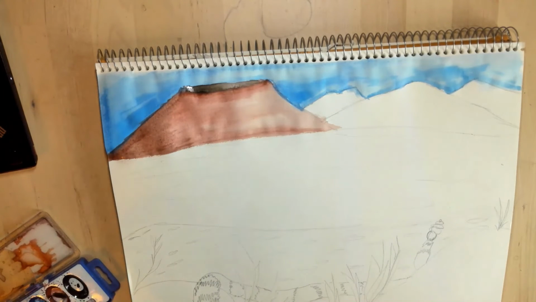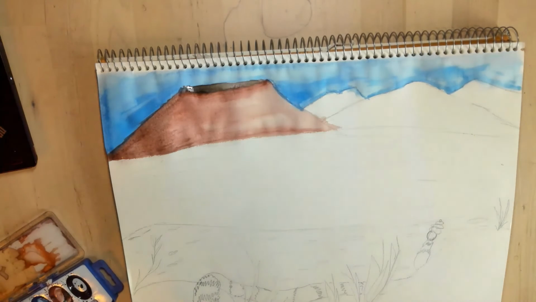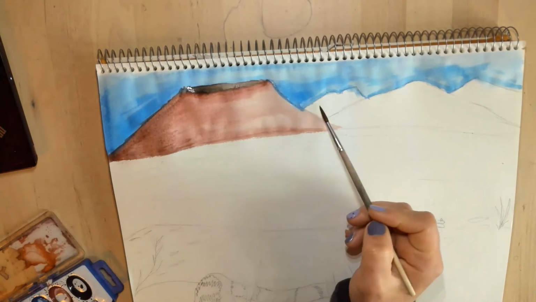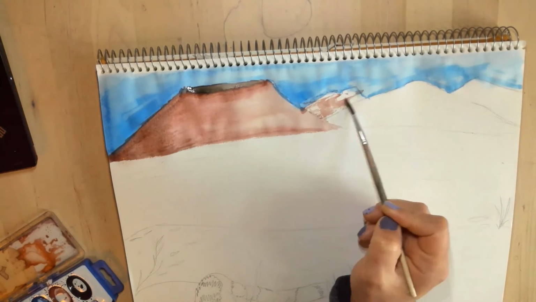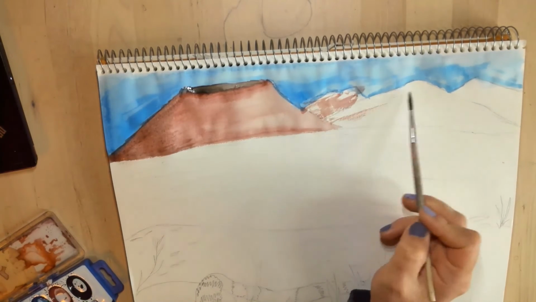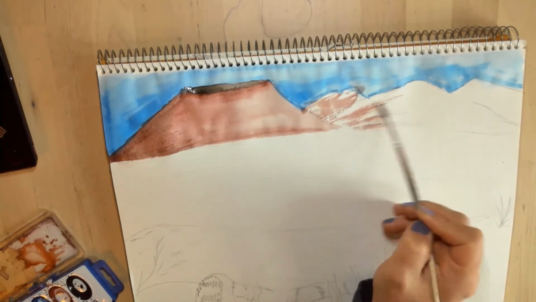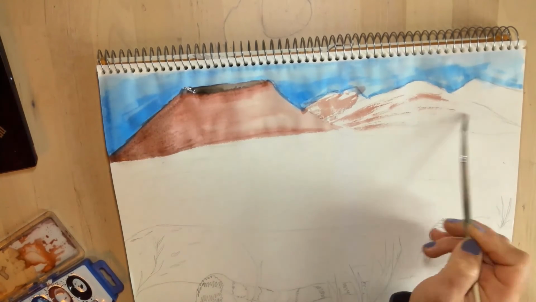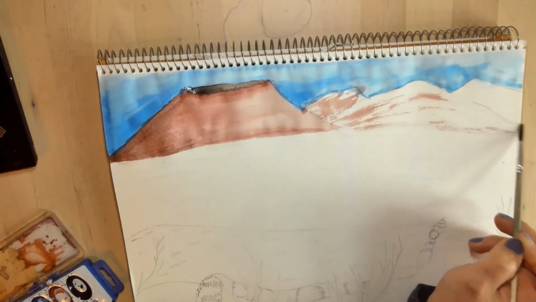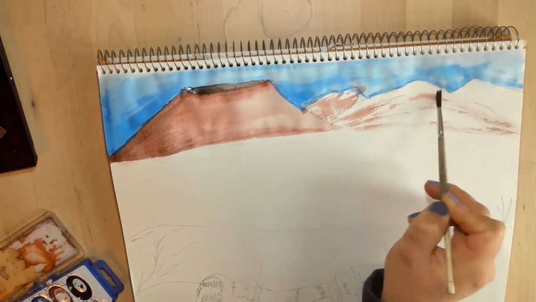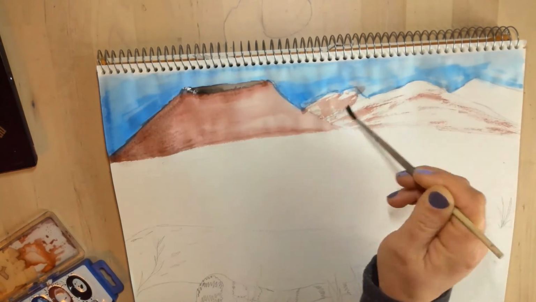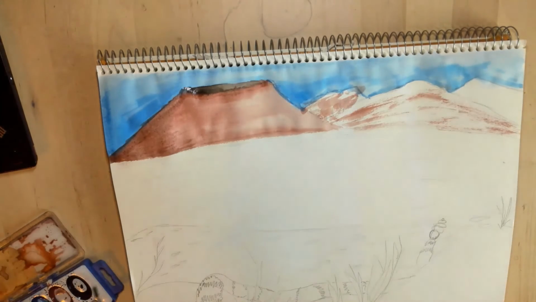Now some of my mountains, I want to make it look like they have snow on them, because this is Alaska after all. I'm just going to do some dry brushing, which is just where you take just a little bit of paint on your brush. So it makes these like little streaky doodads going on.